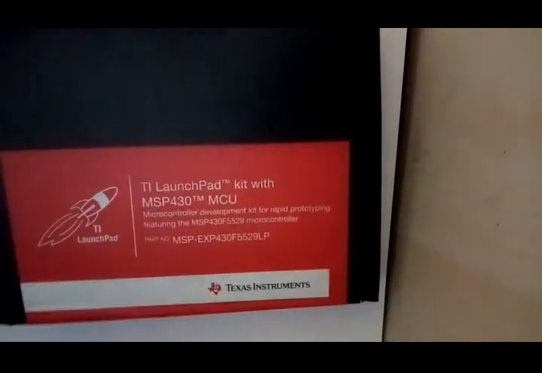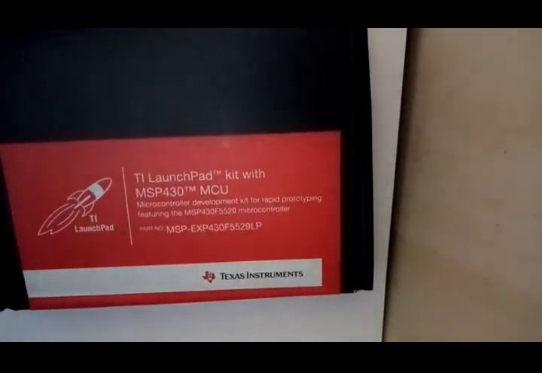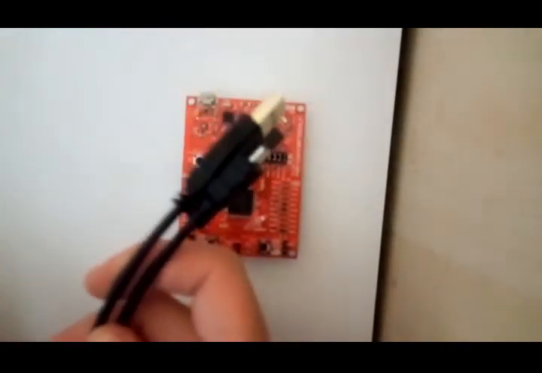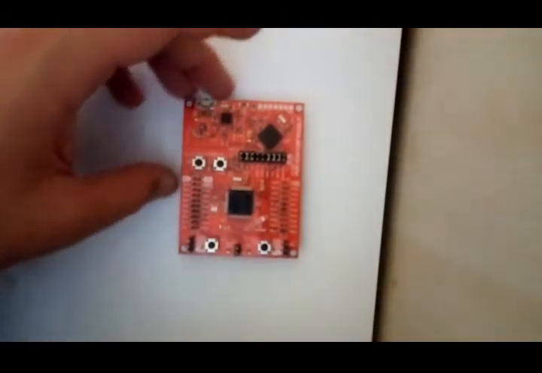It is the MSP430 family, and it is the 5529 microcontroller. When you open the box, I recommend you start with this microcontroller. When you buy it and open the box, you will see the main parts here, and there was also a USB cable. I removed it before. It is the USB cable. Right now I will introduce you to the parts.